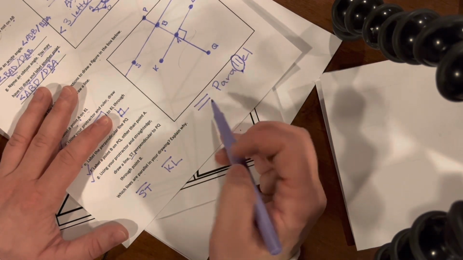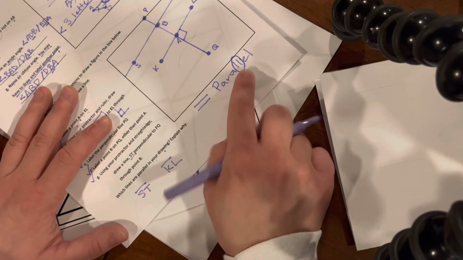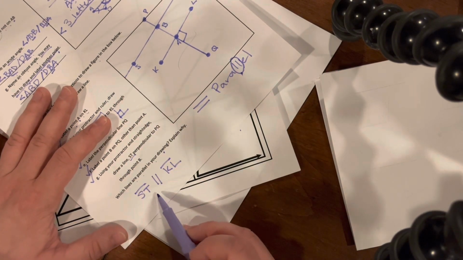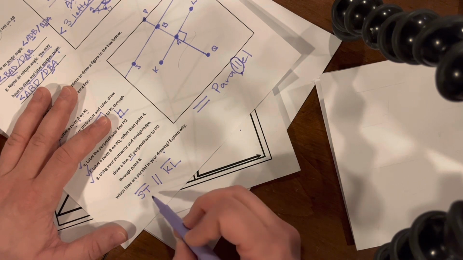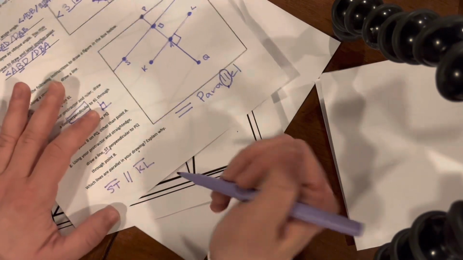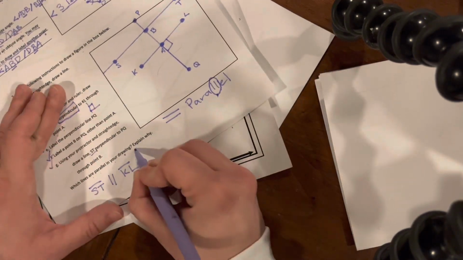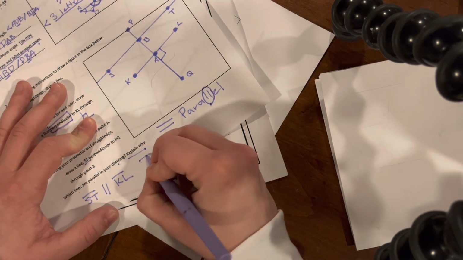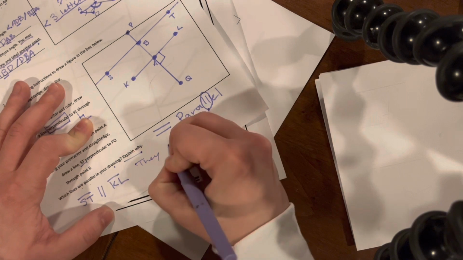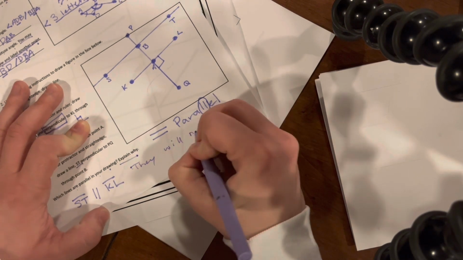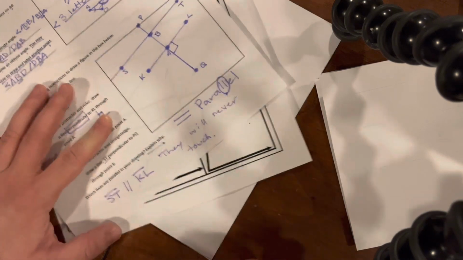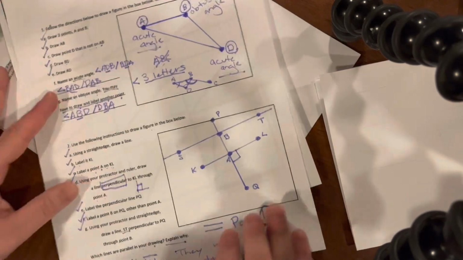And to show that they're parallel, I can take these two L's and put them right here to show that they're parallel lines. And this is our parallel line letter sentence. And then it says asking us to explain why. So we're going to write, they will never touch. And that's it. Good job.